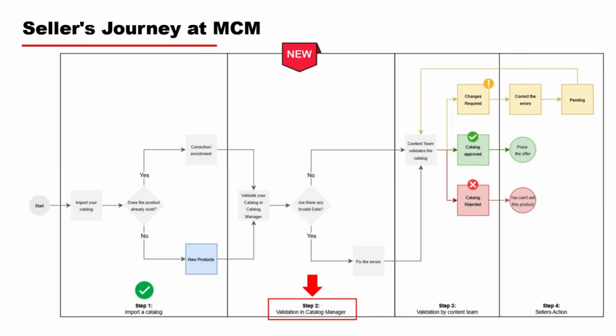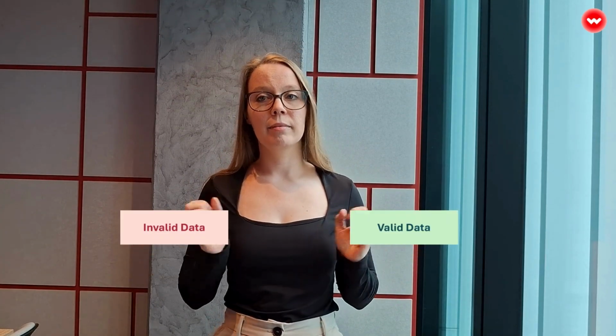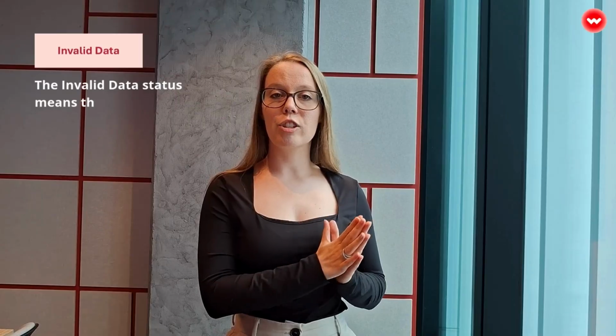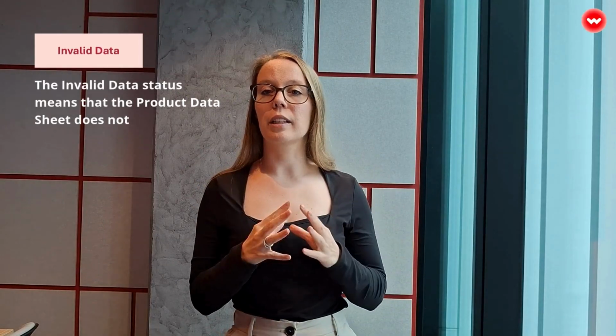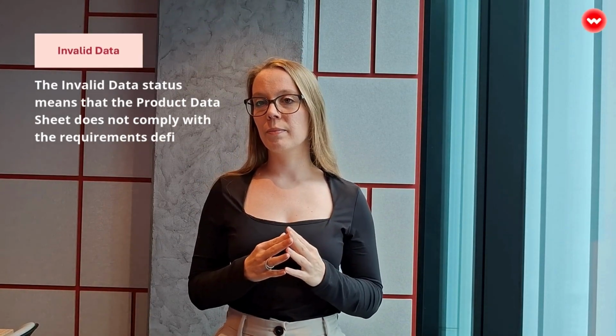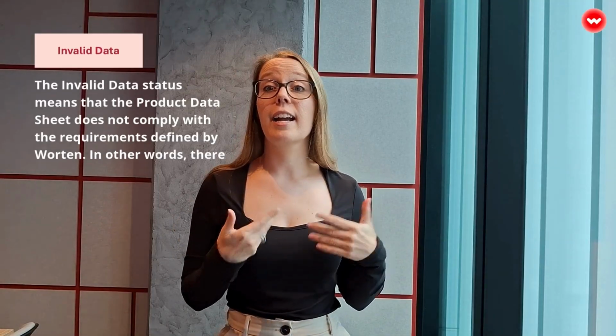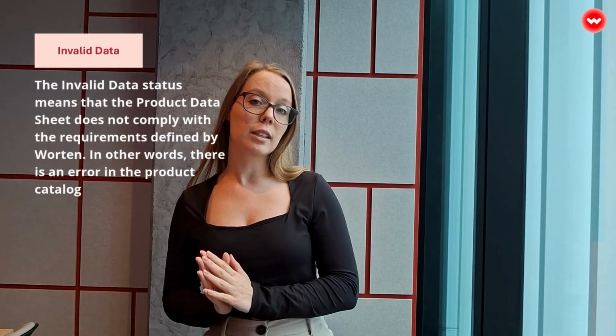After importing your catalog into Mirakl, your products can have one of two statuses: valid data or invalid data. In the Mirakl Catalog Manager, the status invalid data means that the product datasheet does not comply with the requirements defined by Worten. In other words, there are errors in the product catalog that need to be corrected.